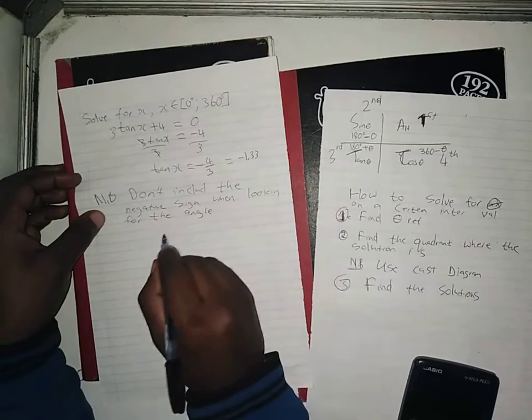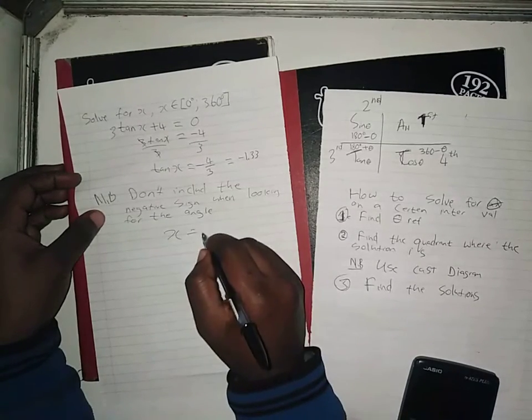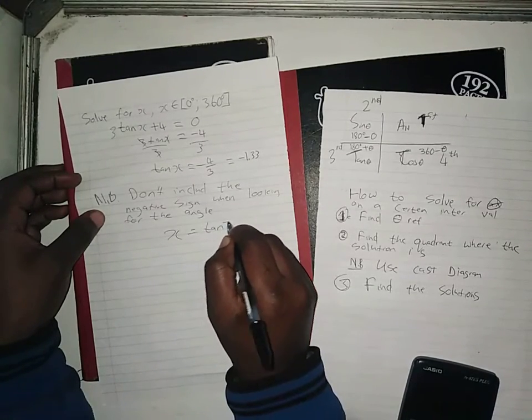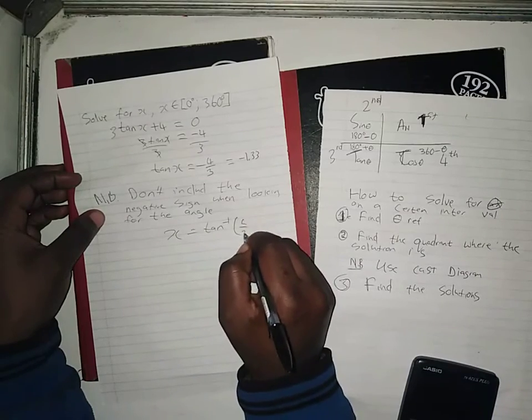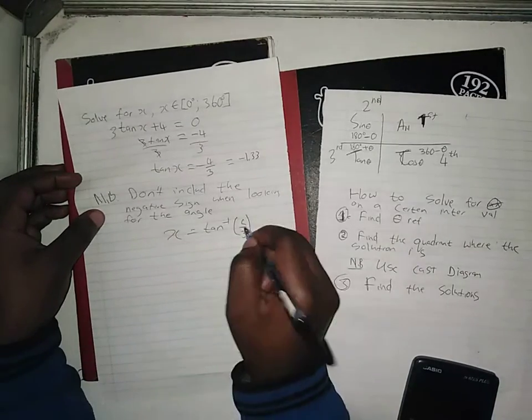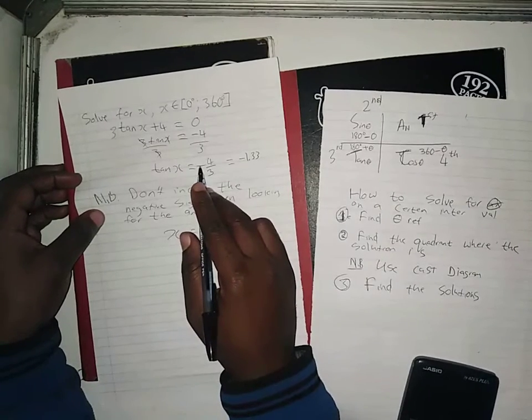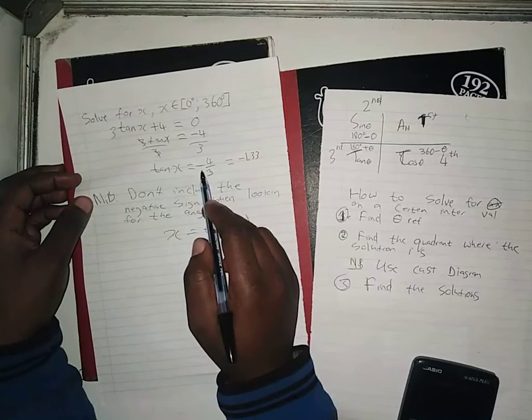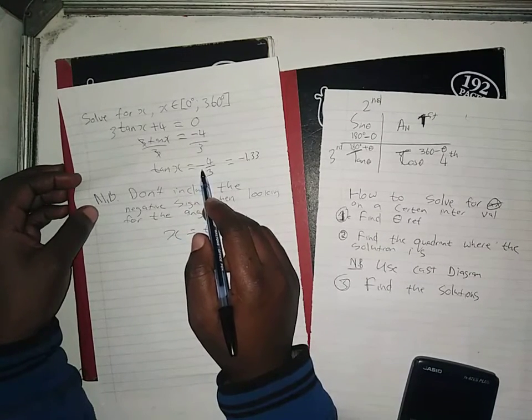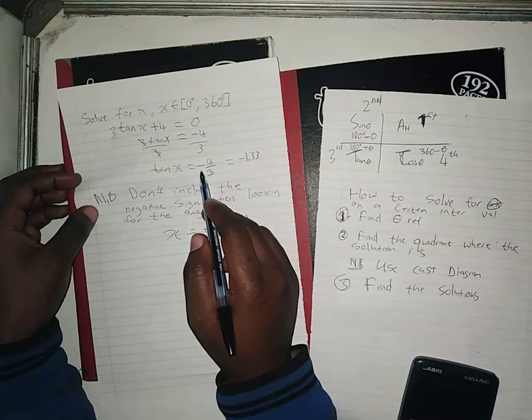So you're going to have x is equal to the reciprocal of tan evaluated at 4/3. How are we going to take care of this negative? Remember, the job of the negative in a trigonometric function is simply to tell us where this angle is located.